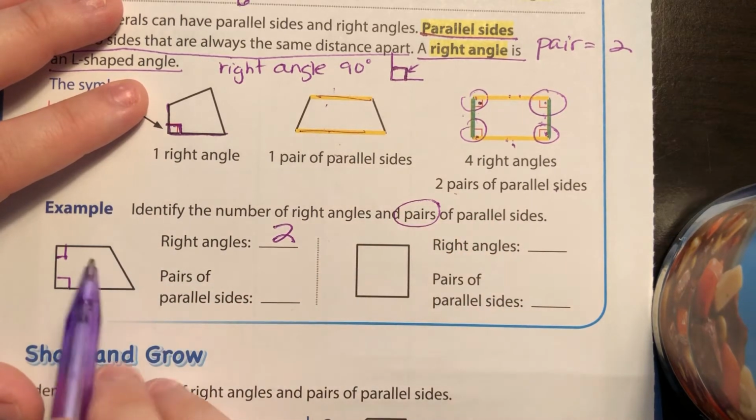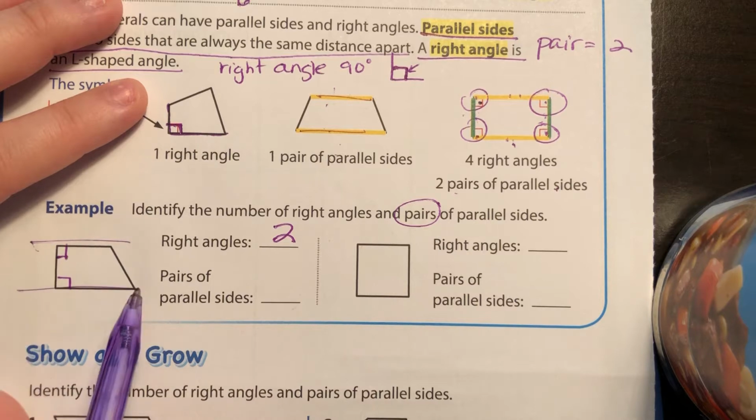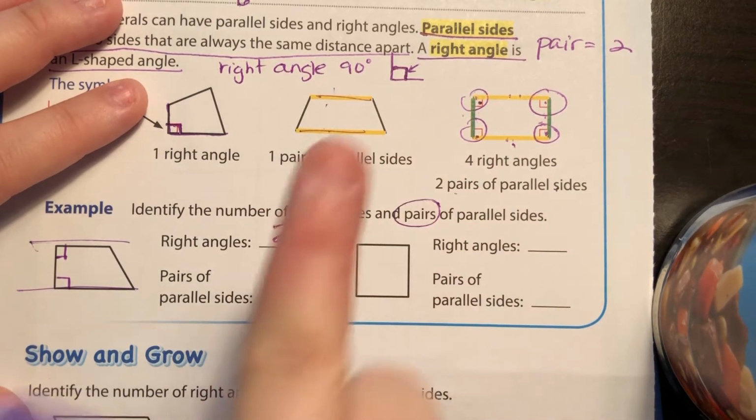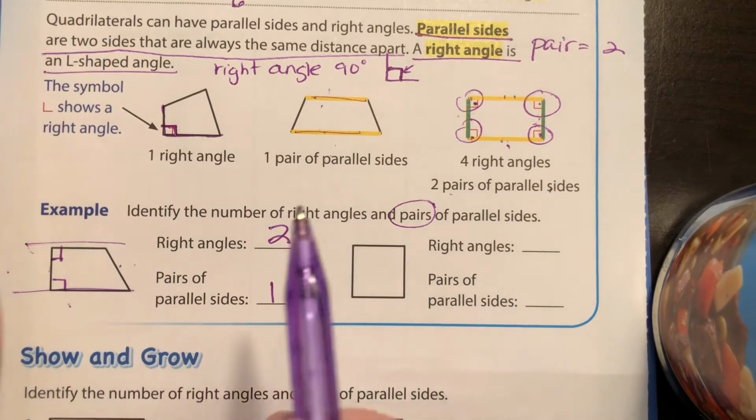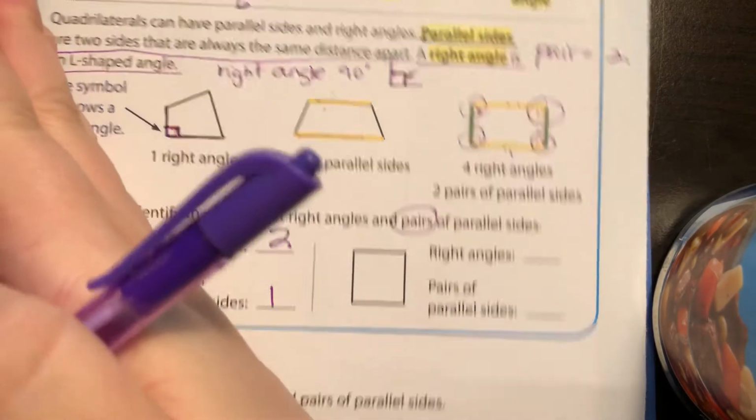And how many pairs of parallel sides? This side is parallel to that side. So there's 1 pair. Remember, 2 makes 1 pair. These 2 sides are not parallel because even though this one's straight, this one's at a corner. So that's not going to work, okay?